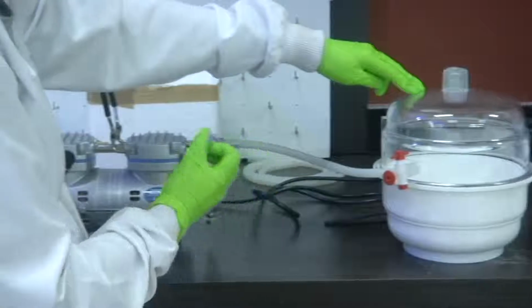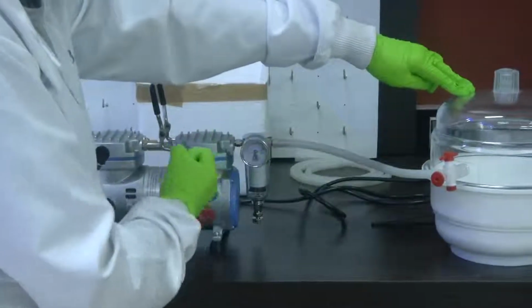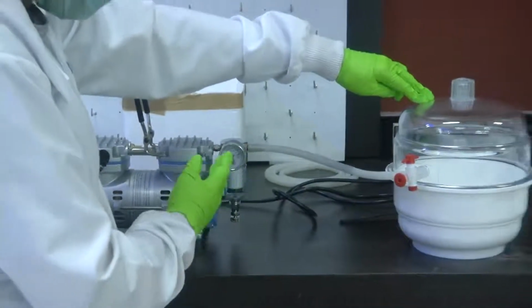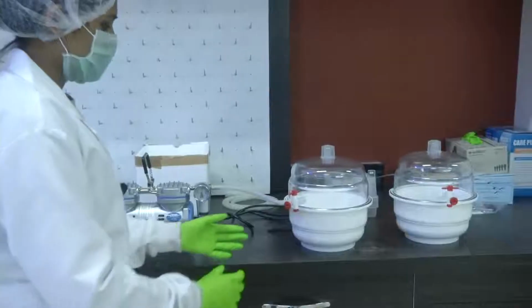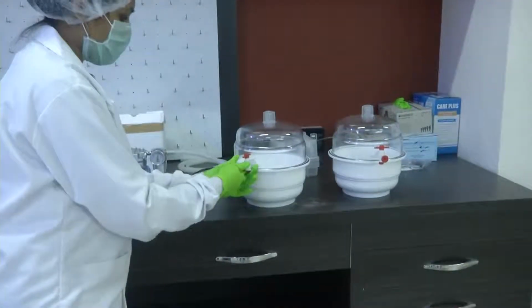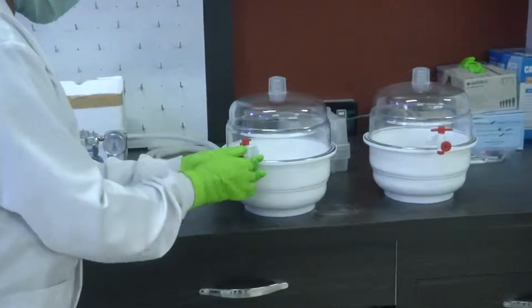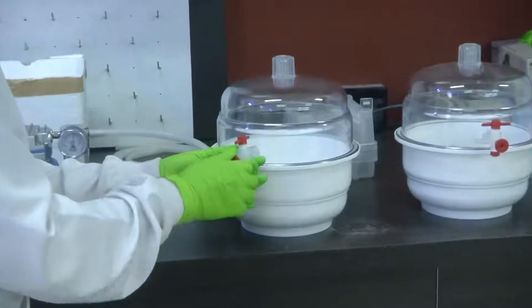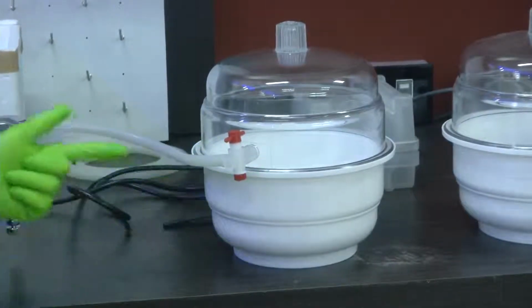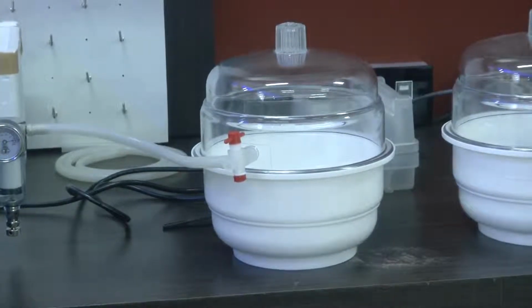Air is being sucked from inside the chamber by the pump. Initially there is a lot of increase. Let's say there is vacuum inside my chamber right now. I would slowly turn the knob and remove the vacuum. You hear the noise, that is nothing but air entering the chamber.